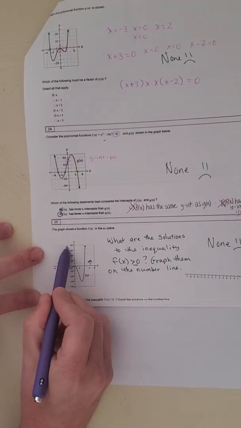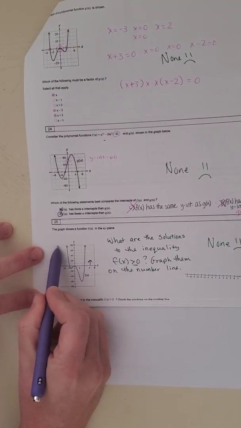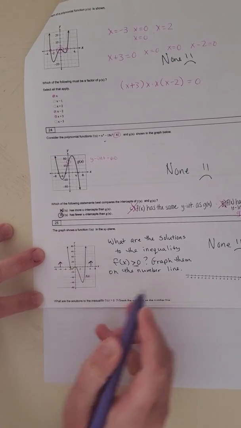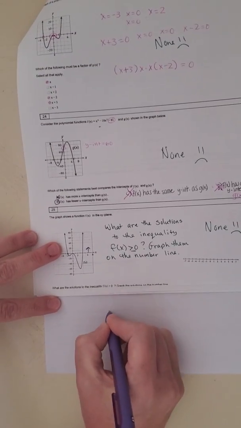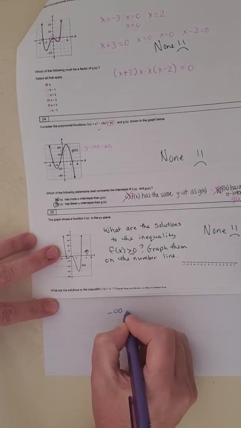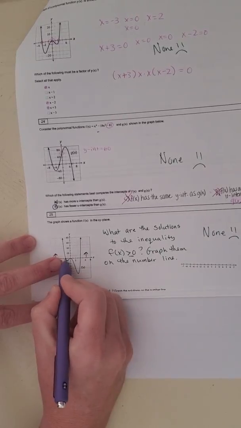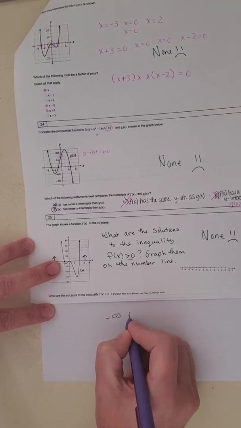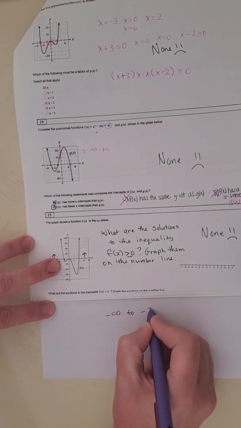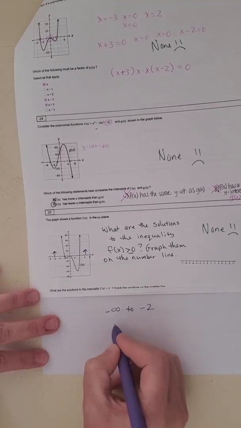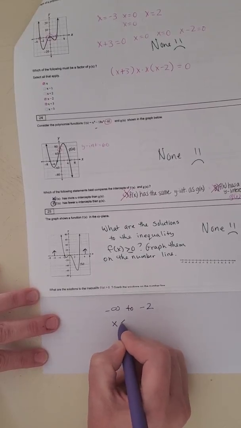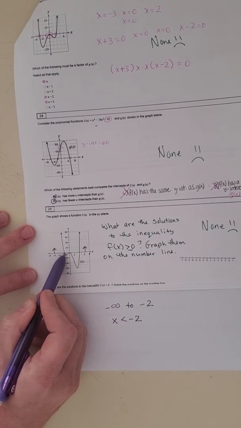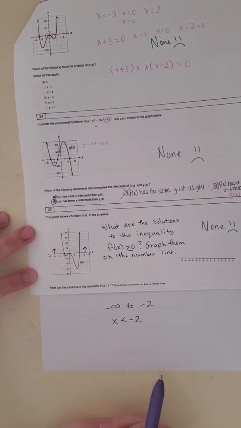So the values for that would be from negative infinity until negative 2. So for any value, or sorry, not 2, negative 2, excuse me. So for any value where x is less than negative 2, the graph will be above the x-axis.